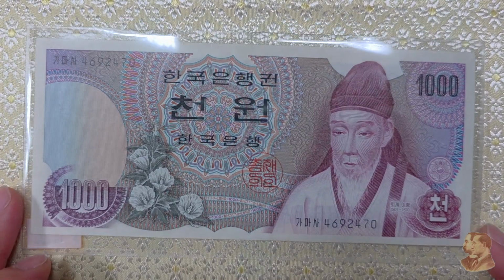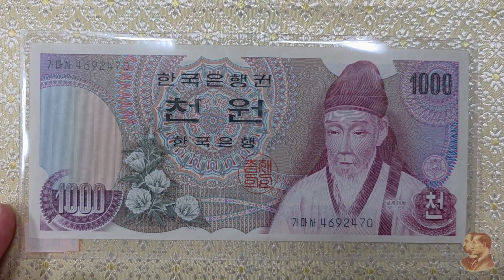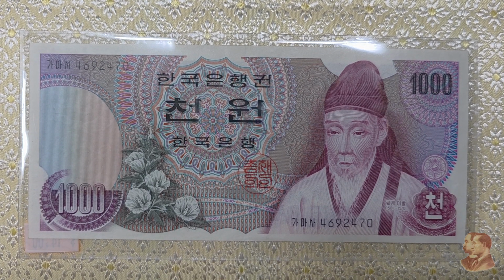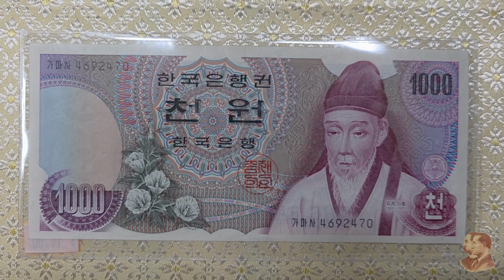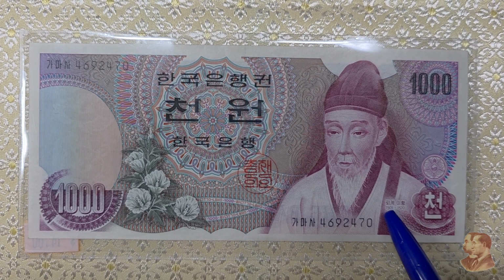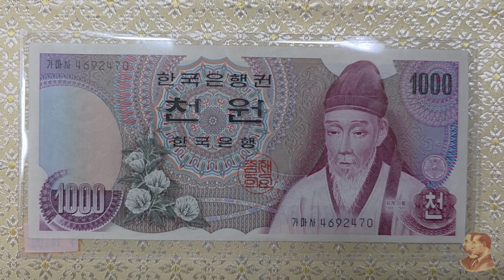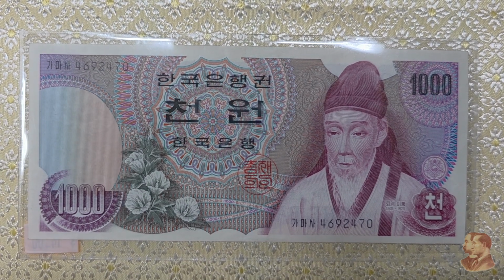And then the next denomination is the 1,000 won. Here you have a Confucian scholar, and politician as well, Yi Hwang. And then I think his courtesy name is Toegye.